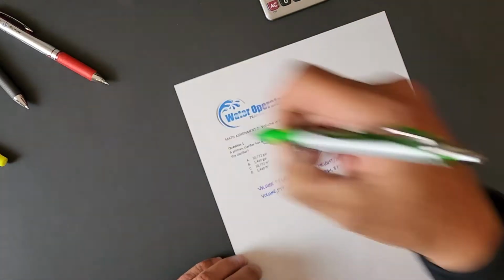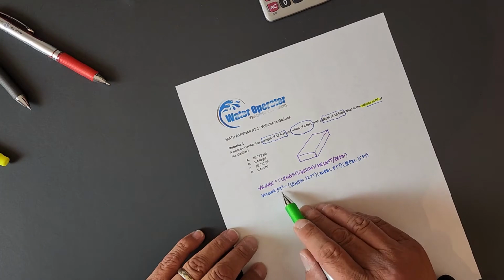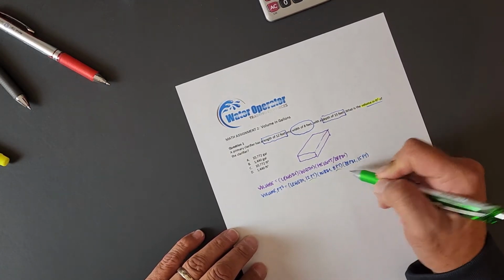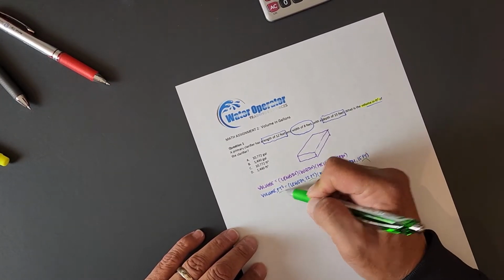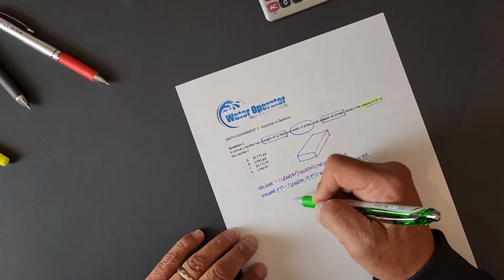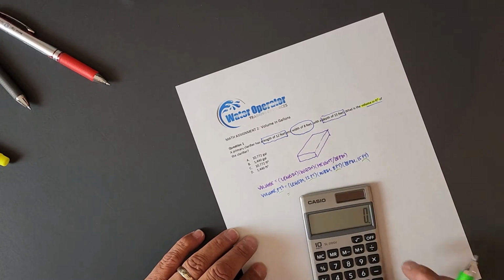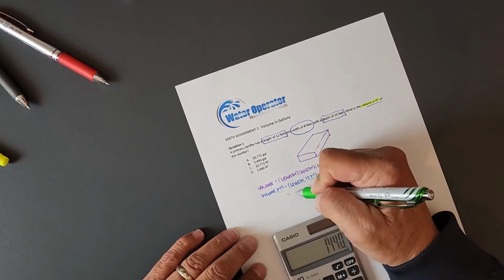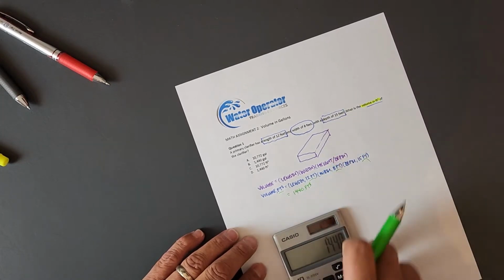Let's check our equation to see if it makes sense. We are looking for the volume in cubic feet. Here we have 12 feet, 8 feet, 15 feet: 1, 2, 3. Looks like it checks out. We're looking for cubic feet, so let's do the math. 12 feet times 8 feet times 15 feet equals 1,440 cubic feet.